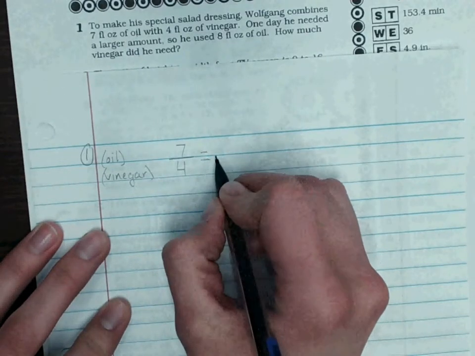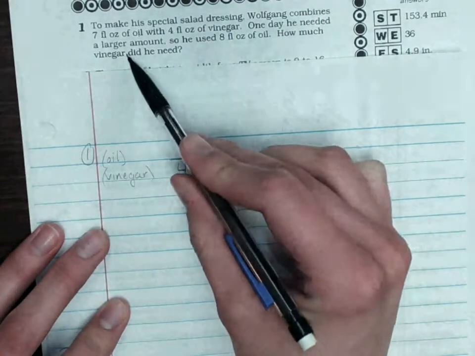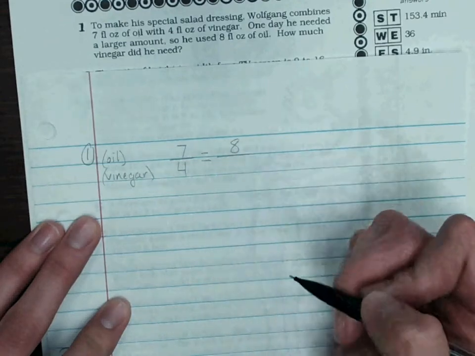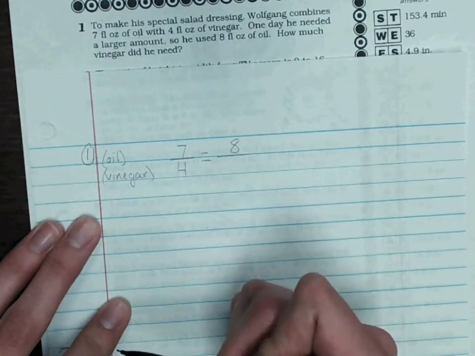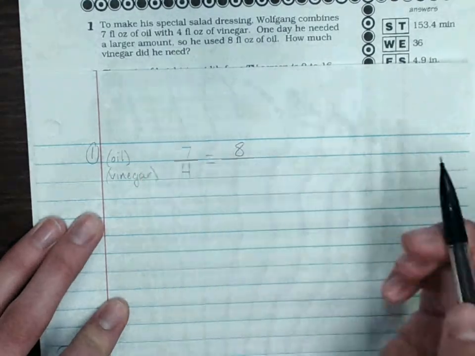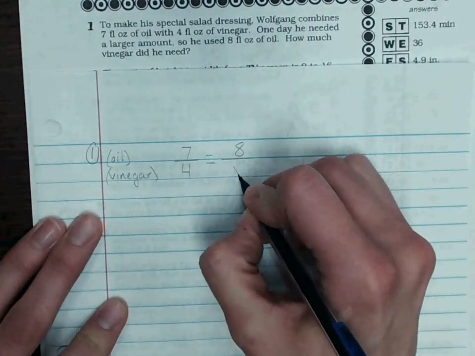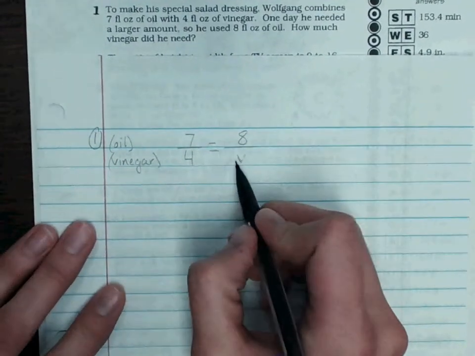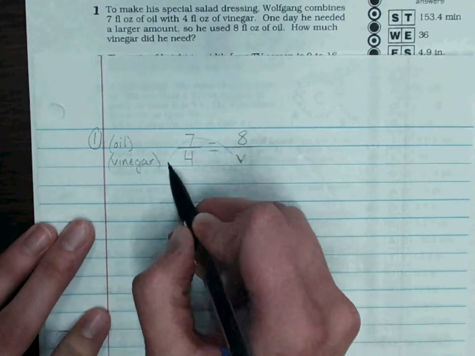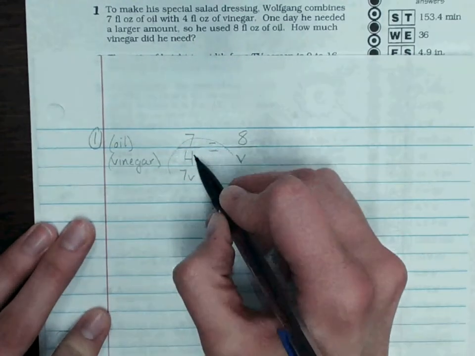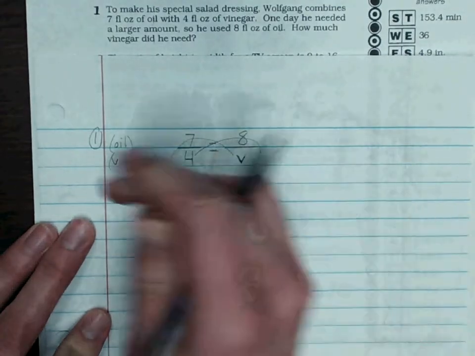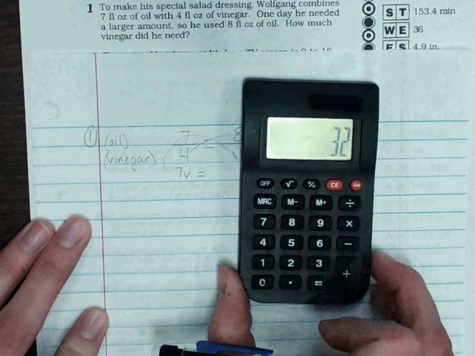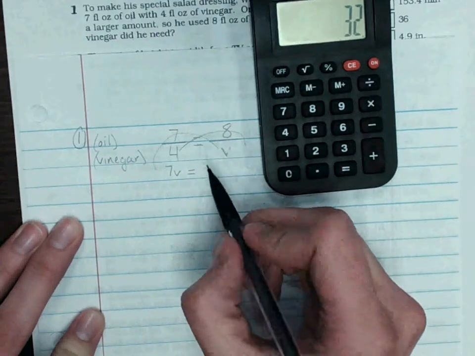And we need it to be equal to our new fraction. The larger amount, he used 8 fluid ounces of oil. So on oil for our new amount, we're having 8. That's why we wrote oil and vinegar here, so we keep track of which one goes where. And then we want to know how much vinegar did he need. I'm going to use a V for vinegar because that's the letter that vinegar starts with. So proportions just like before: 7V, 4 times 8. Over here, if you want to use your calculator, you don't believe me? We get 32. 7V is equal to 32.